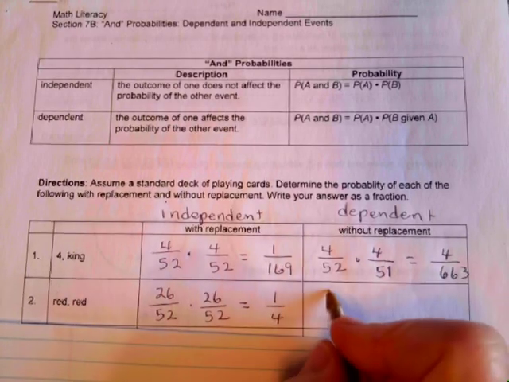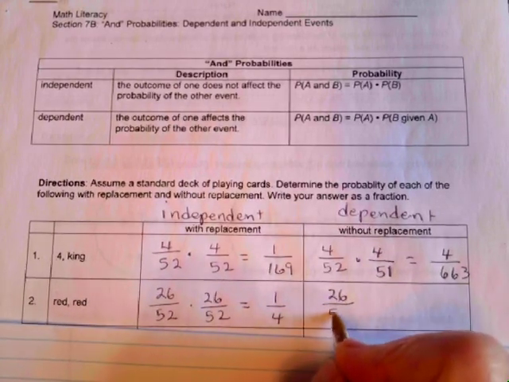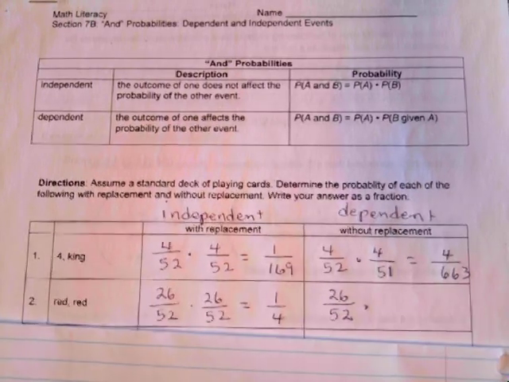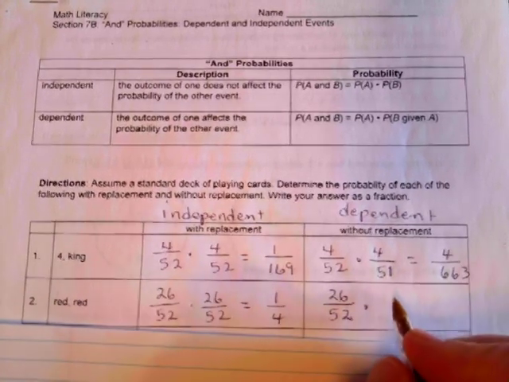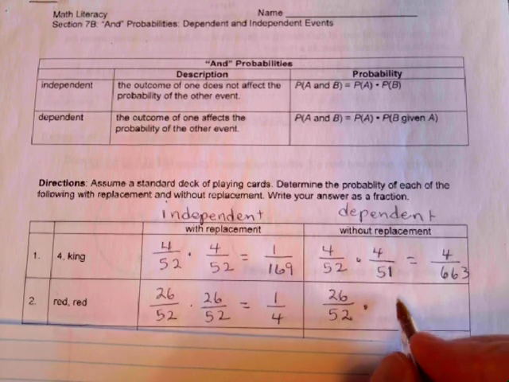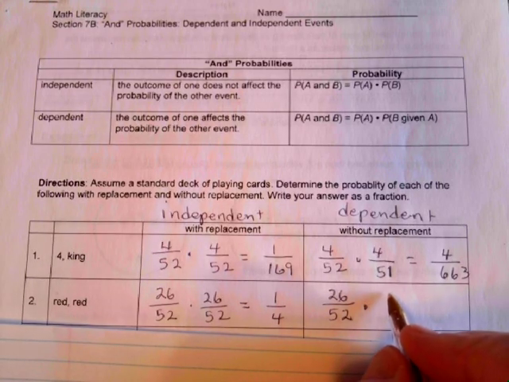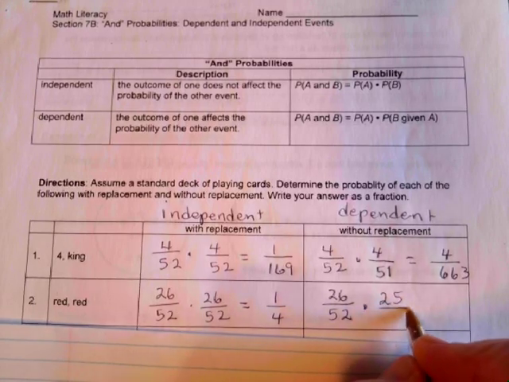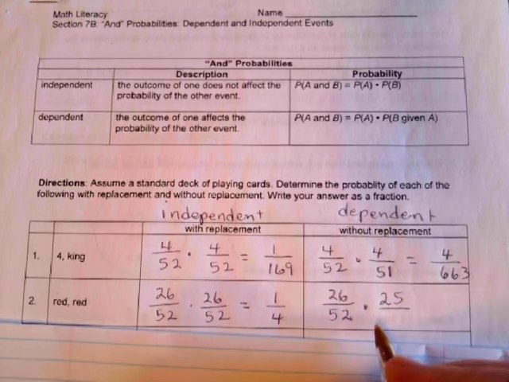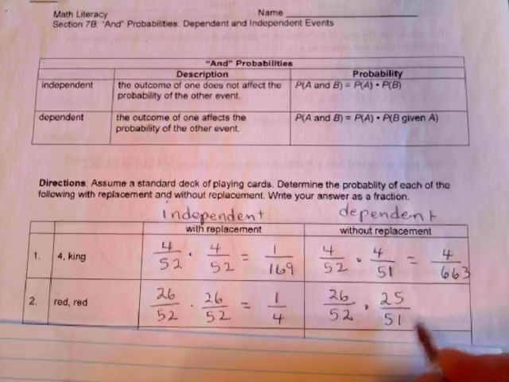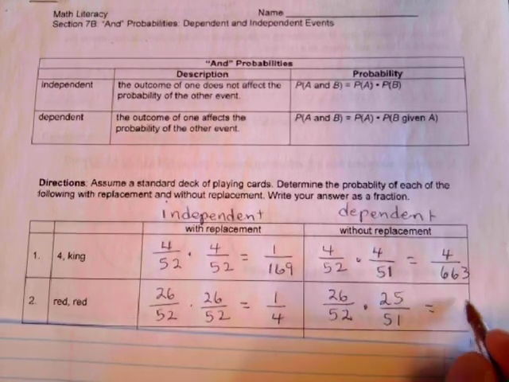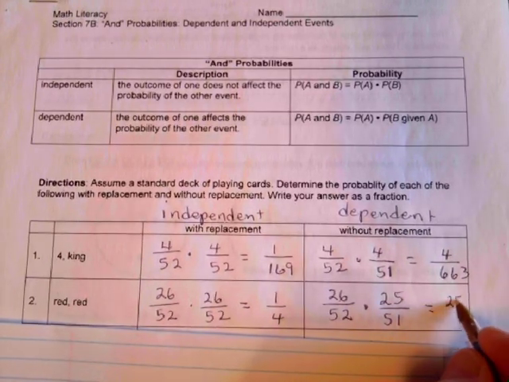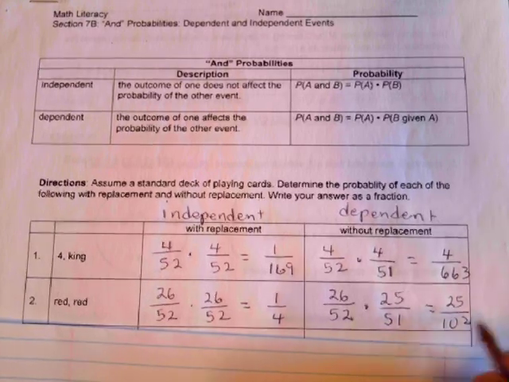What's the probability you're going to get a red? You're going to hold it out and lay it over here. Now then, how many red cards are in that deck of cards? There's not 26 anymore. There are now 25. How many total cards are in there? 51. Multiply straight across. Simplify. 25 over 102.